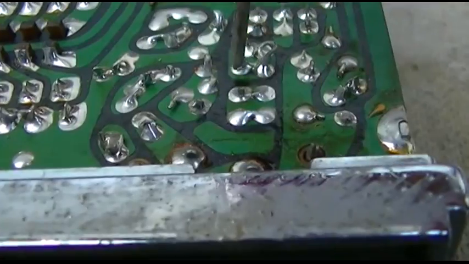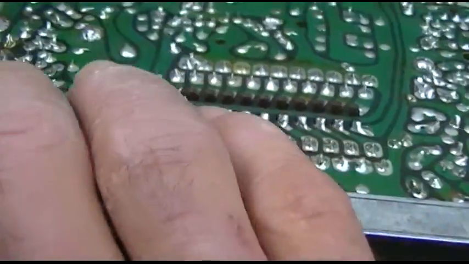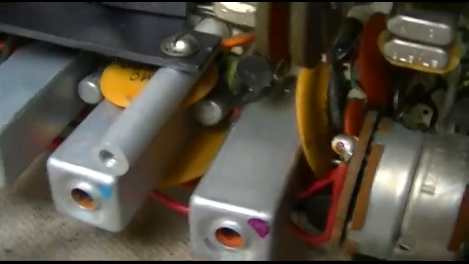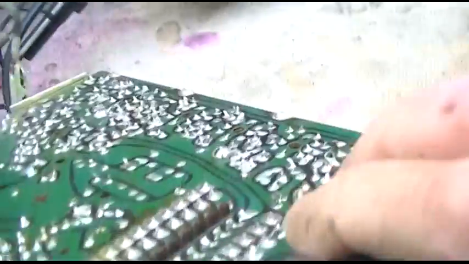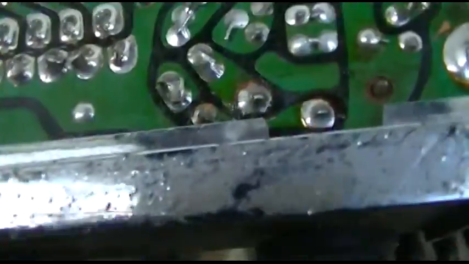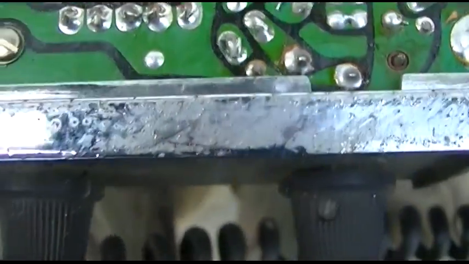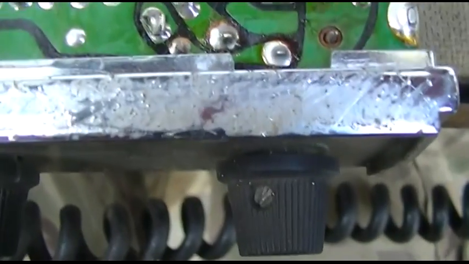Huh. I can't really get to that center point on the volume control from here. Or can I? Looks like it's wired. Is this it right here? Let's see. Is this it?